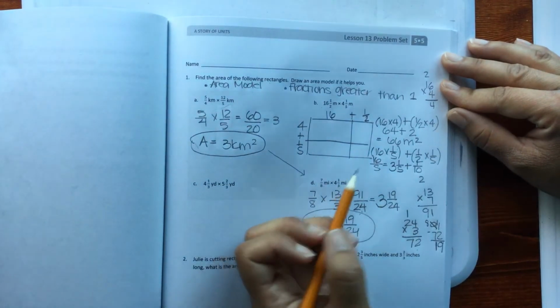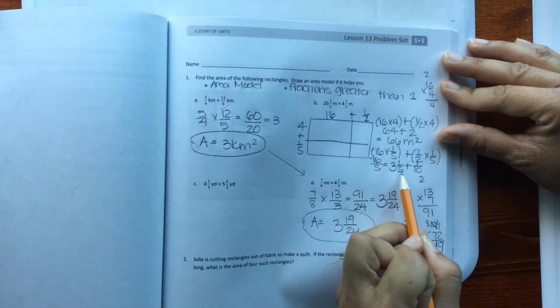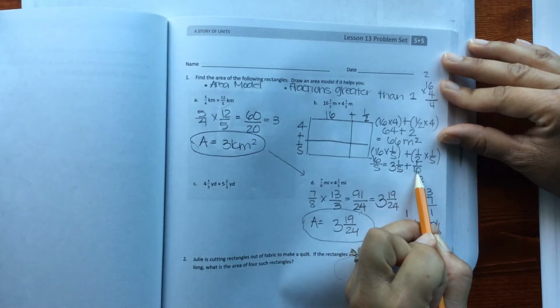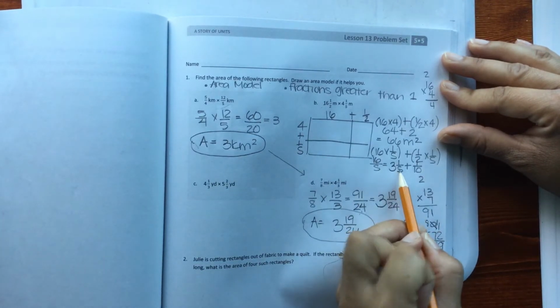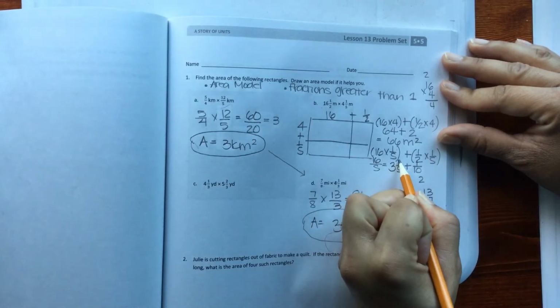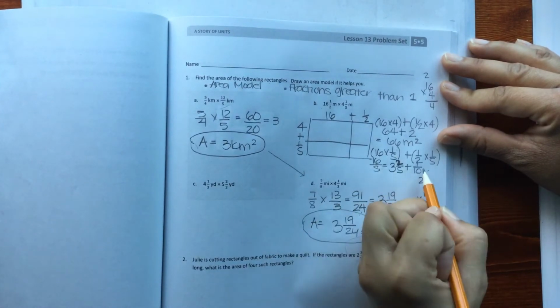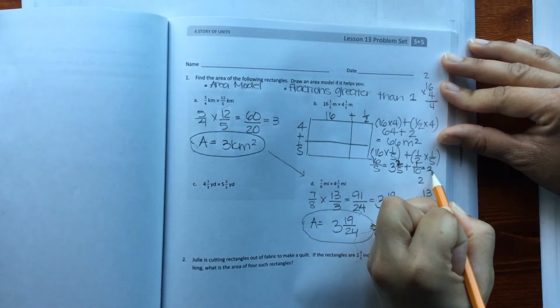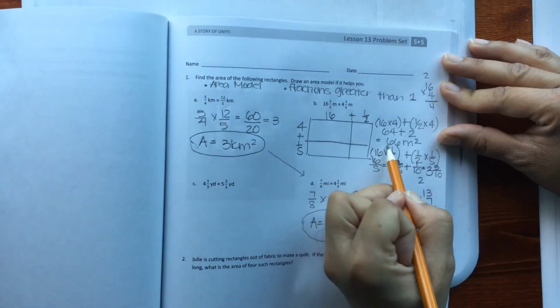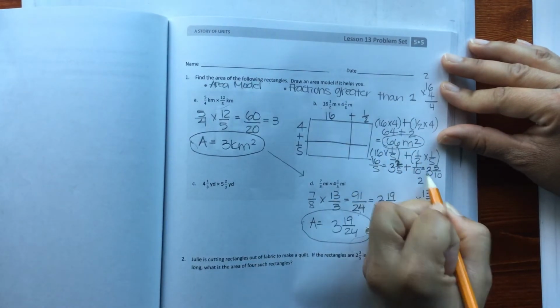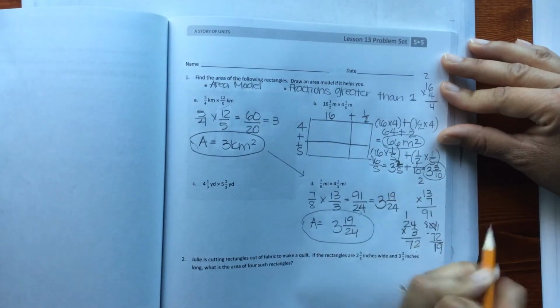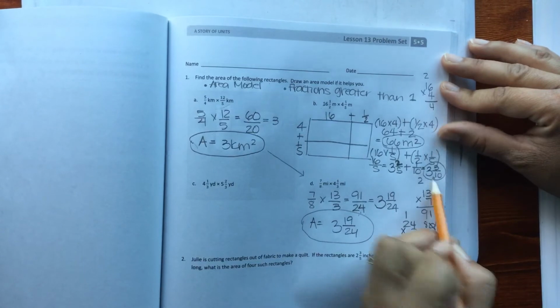Okay. So I still do need to do a little work because I have fifths and tenths. I know that 1/5 is equal to 2/10. So now I can add this to 3 and 3/10. I'm going to take my 66 meters squared and my 3 and 3/10 meters squared, and I'm going to add those together.